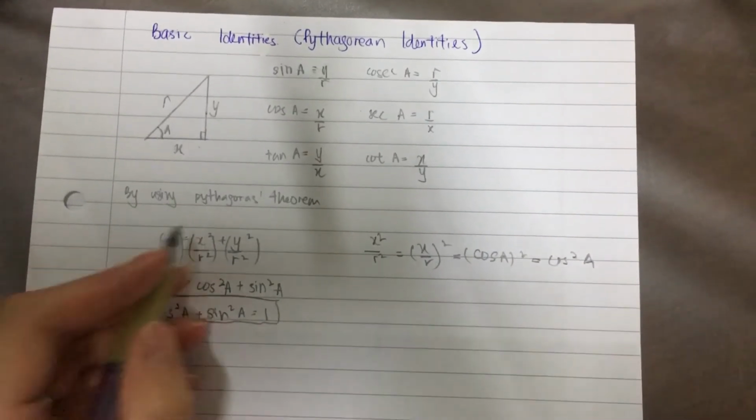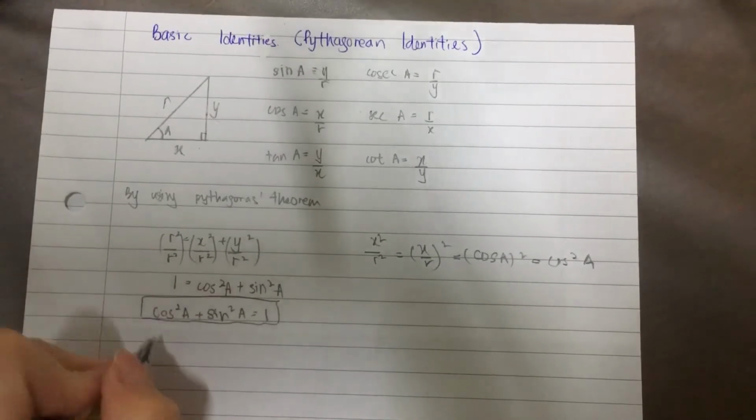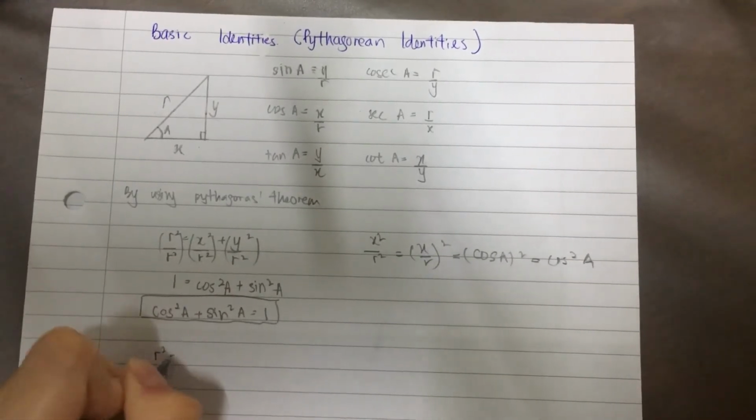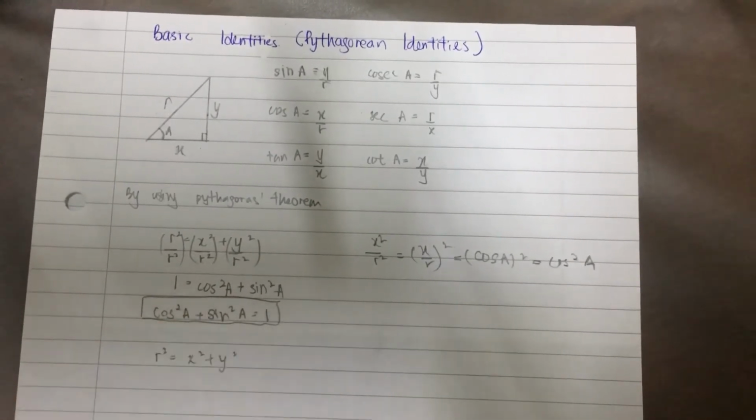Now, just now from the Pythagoras Theorem, we have r squared is equal to x squared plus y squared.